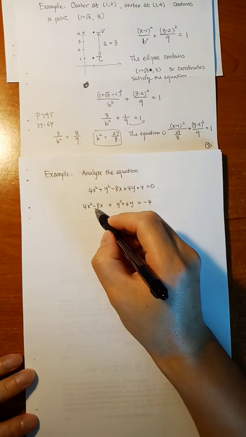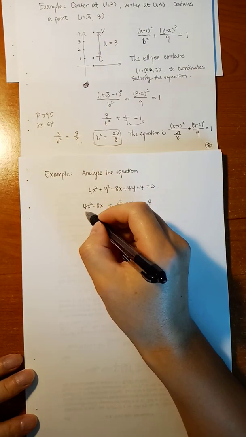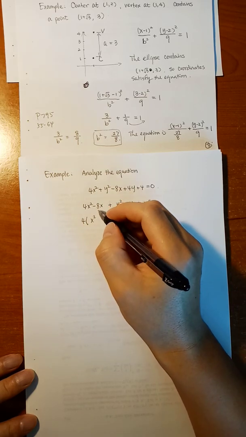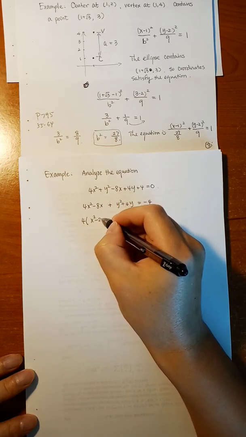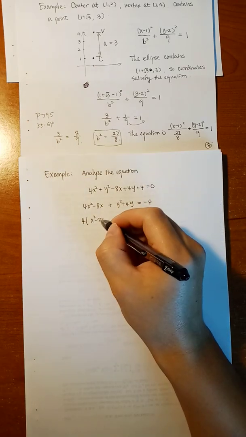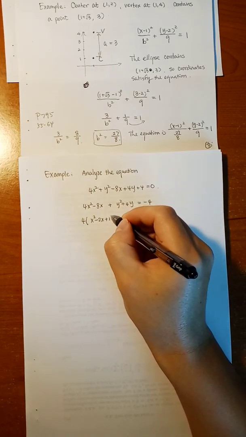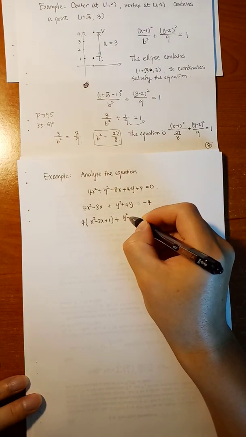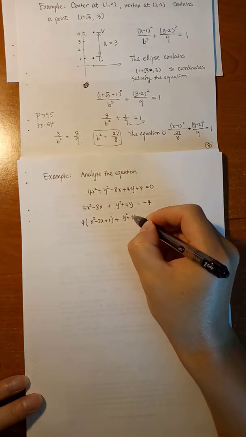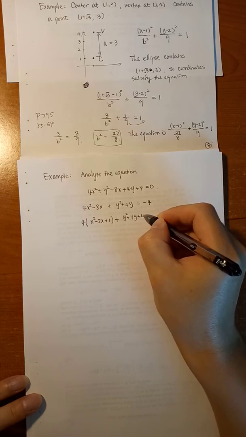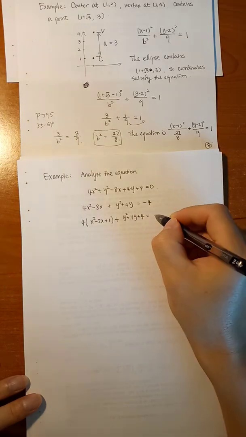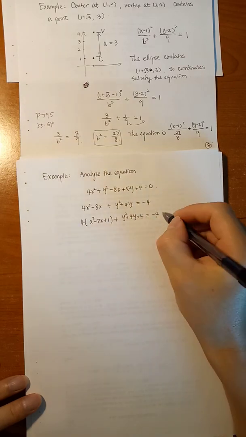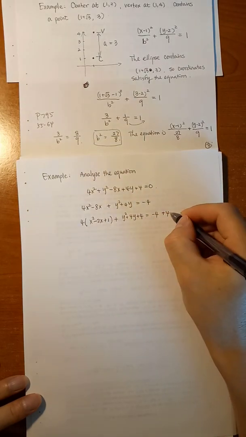And to complete the square, we factor out the 4. We get x squared minus 2x, and divide by 2 is 1, so 1 squared is 1. And here is y squared plus 4y. 4 divided by 2 is 2, so 2 squared is 4. So here minus 4. You see here, you add a 1 here, but the 1 times 4 is actually, you add a 4. You add another 4.